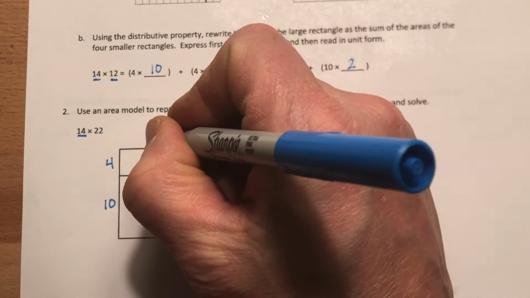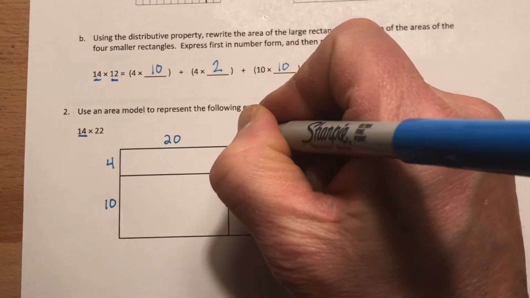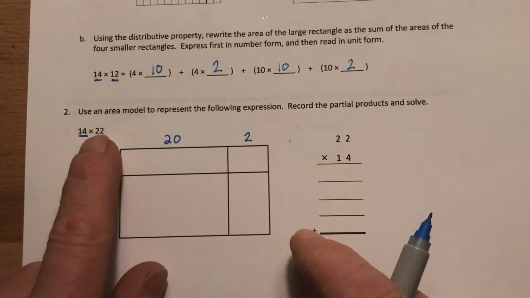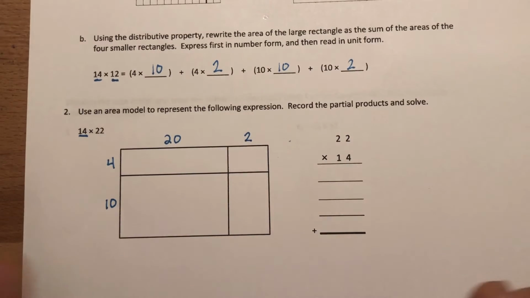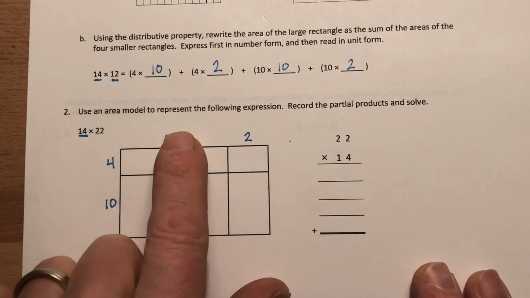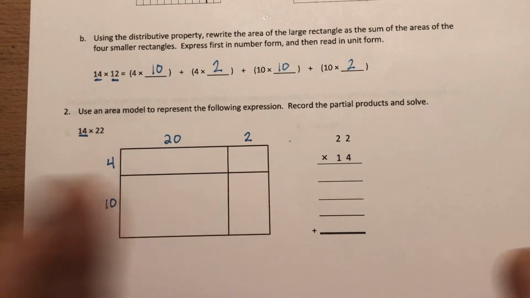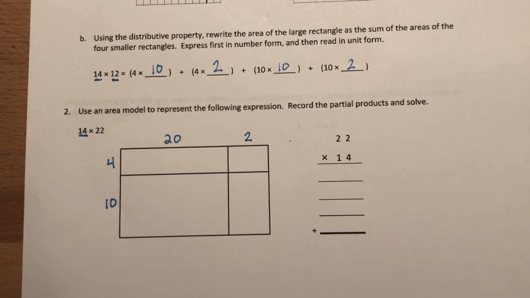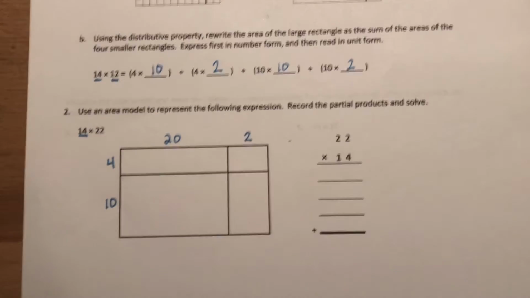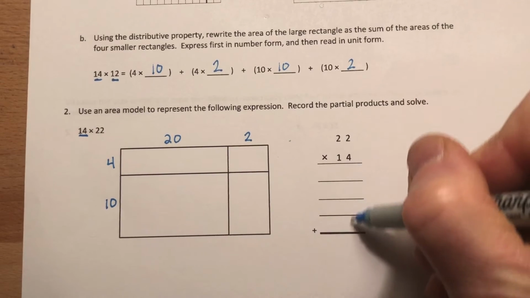That's right. If you said 20 and 2, you'd be correct, right? Because a nice even 20, we love that. We like nice even 10s. We love those 10s. And then these 2s, these smaller numbers we can handle on their own. Now what we want to do is start multiplying each one of these rectangles to figure out all our partial products, and that's what we're going to add up here, okay?